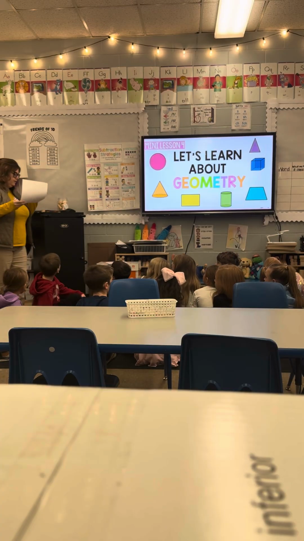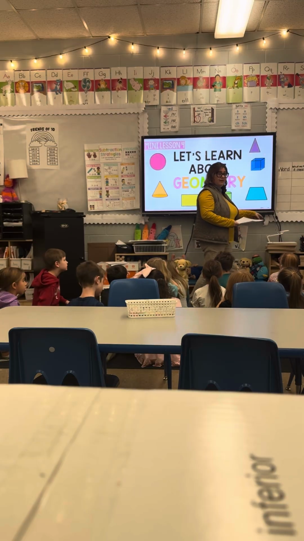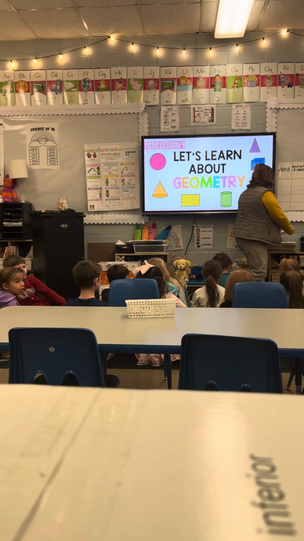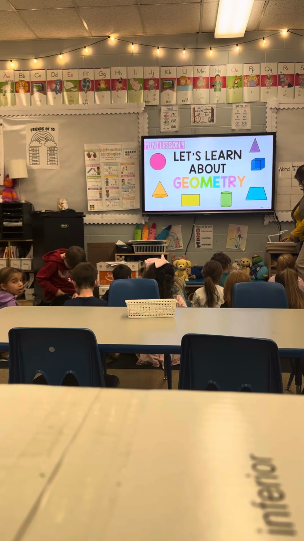So this is our little sheet that we're going to do for composing 2D shapes. I'll turn it on. Is it? You're fine.